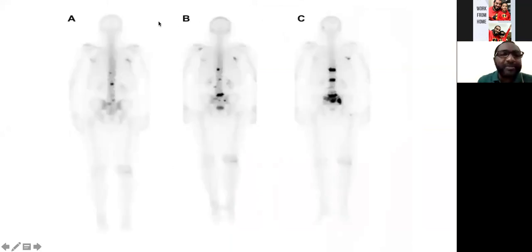This is an example of a patient with breast cancer. If you see, this is the anterior, and this is the posterior projection of the patient. I'm just using the posterior projection at the initial time of diagnosis. So this is her staging scan.